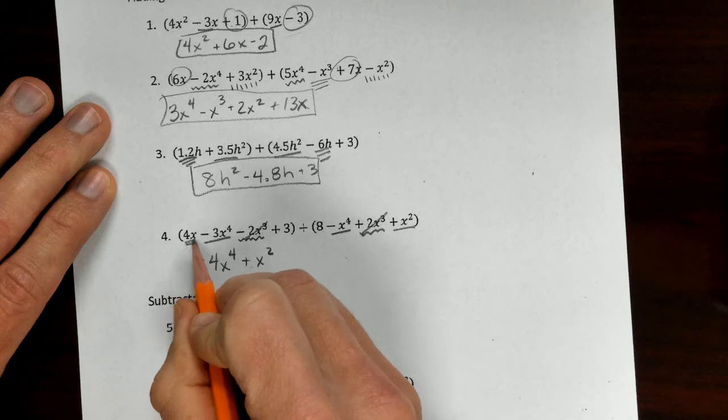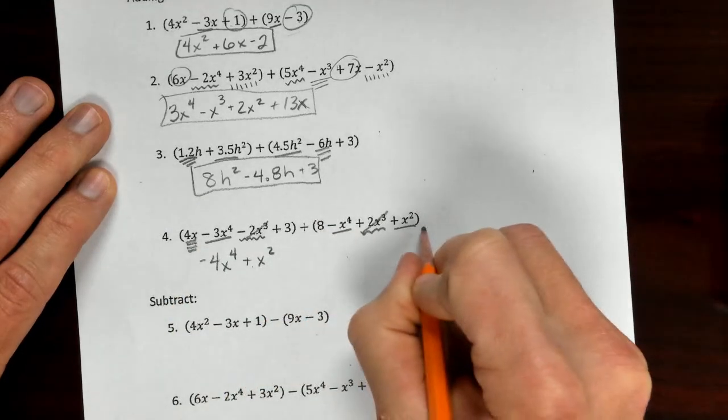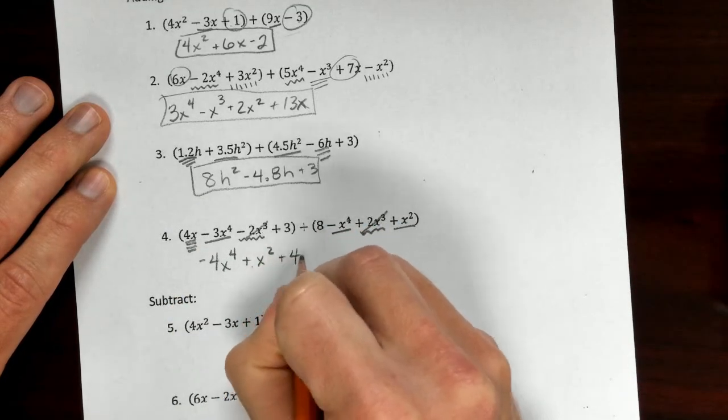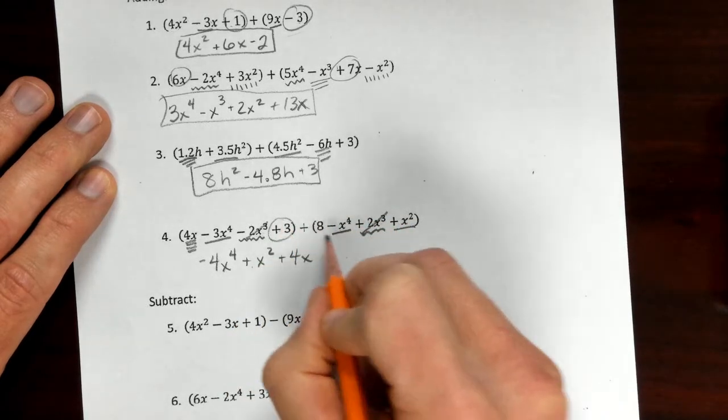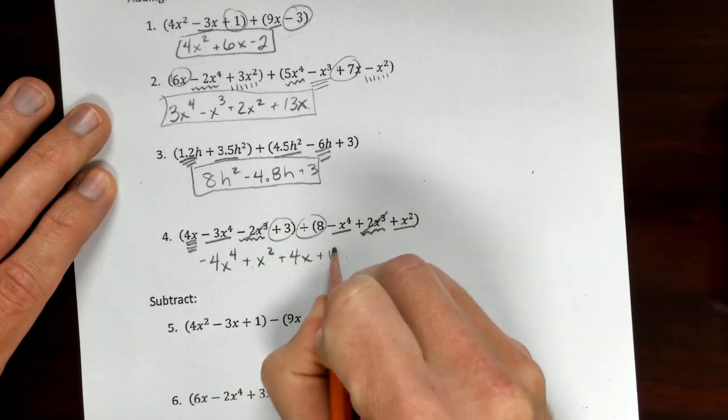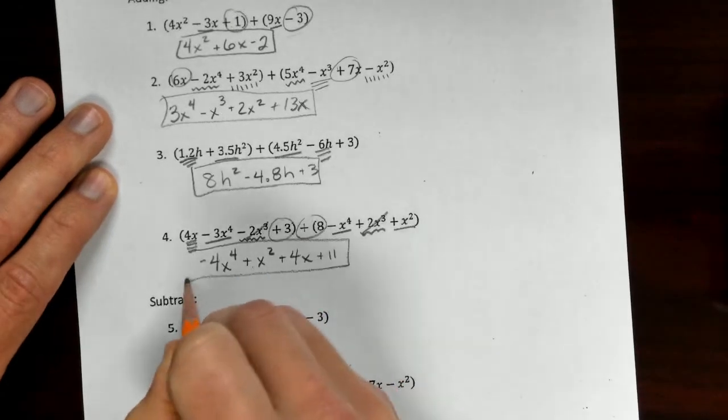Now I'm going right here. 4x. I don't see any more x's. And last but not least, plus 3 plus 8. That gives me a plus 11.